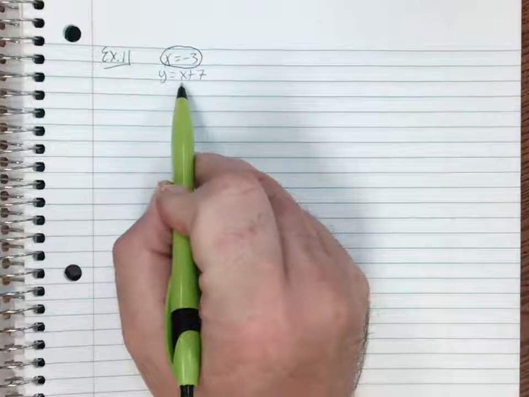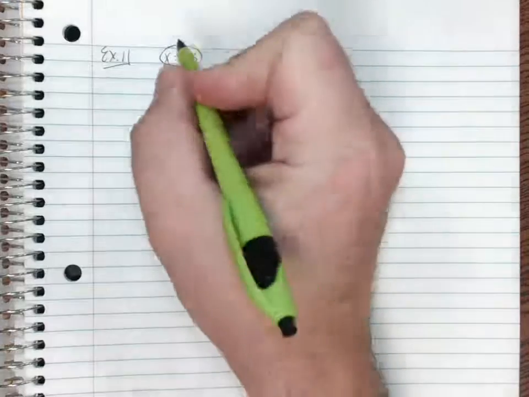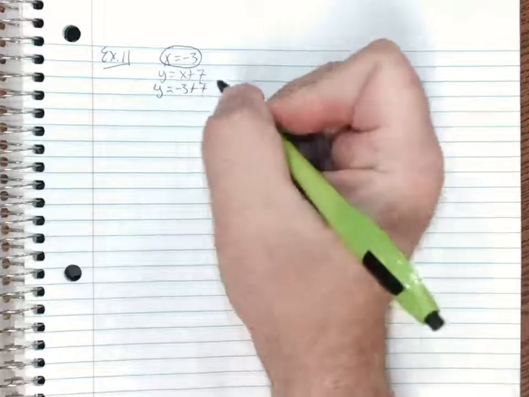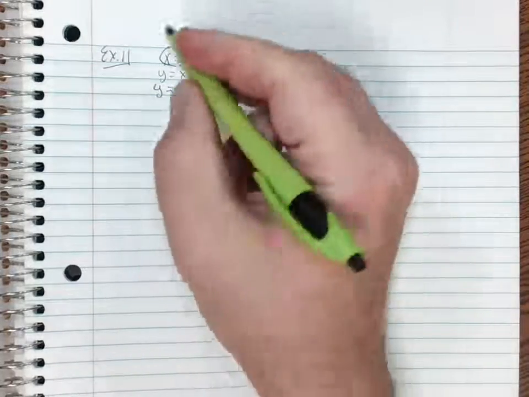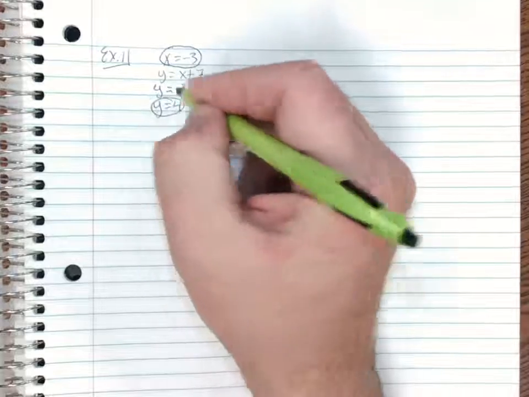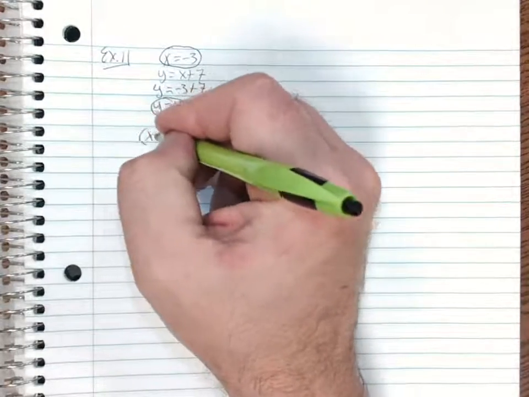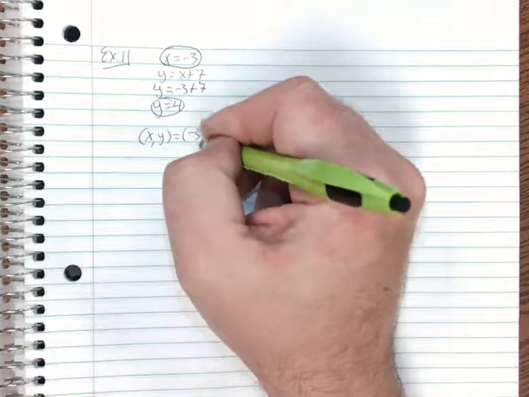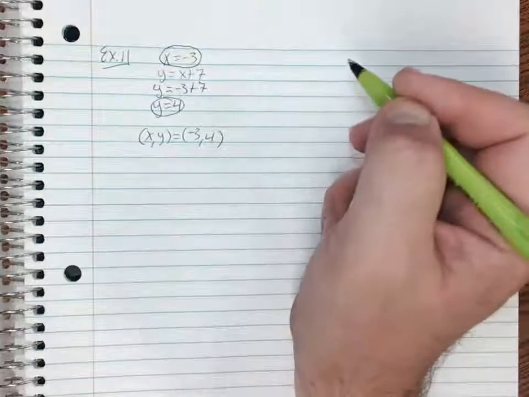So all I have to do is replace the x in the other equation with a -3 and then solve. So -3 plus 7 is 4. So I get y is 4. So my solution here, (x, y) equals (-3, 4).